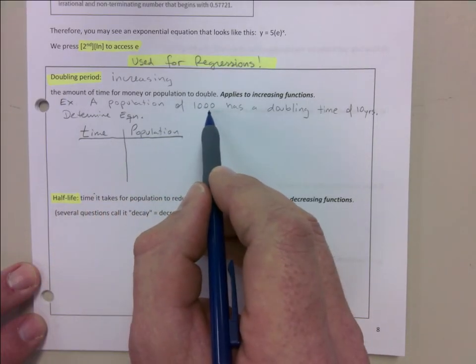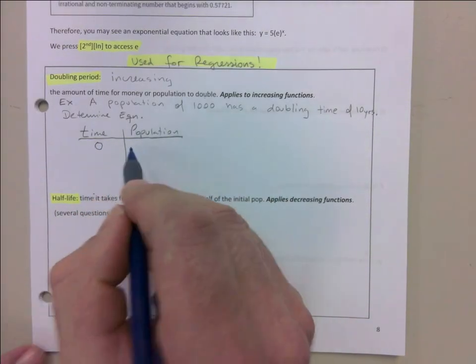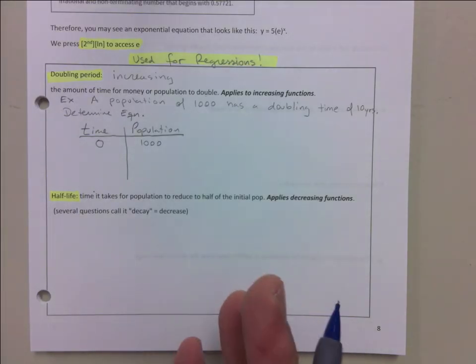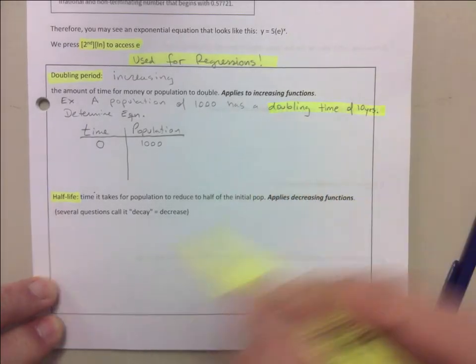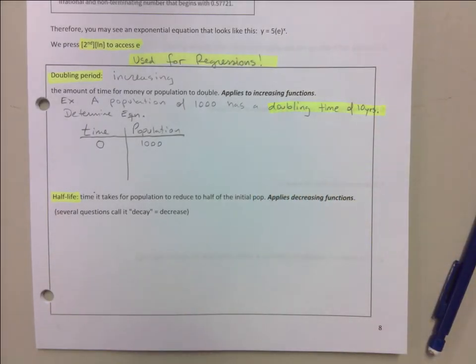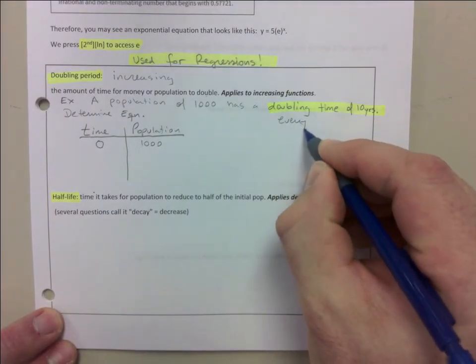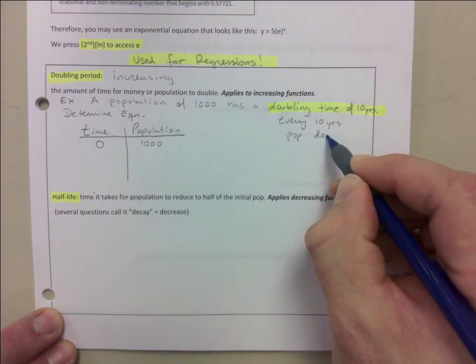What does 1,000 tell us? It tells us that at time 0, at the very beginning, we have 1,000 people, right? And what is the doubling time here? It's 10 years, correct? So every 10 years, the population doubles. That's what that means. Every 10 years, population doubles.